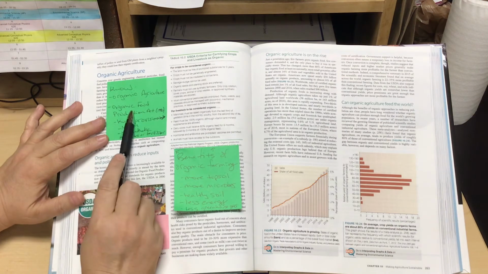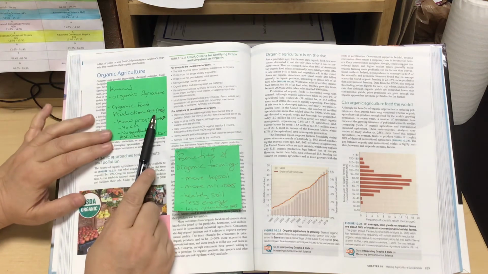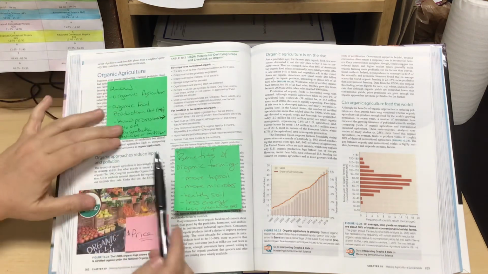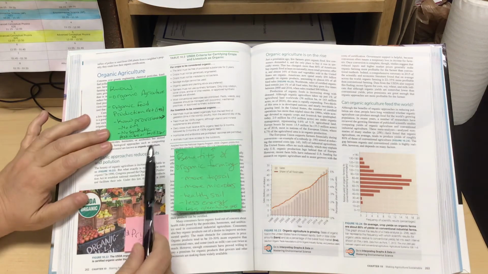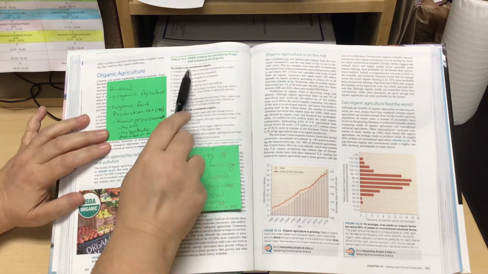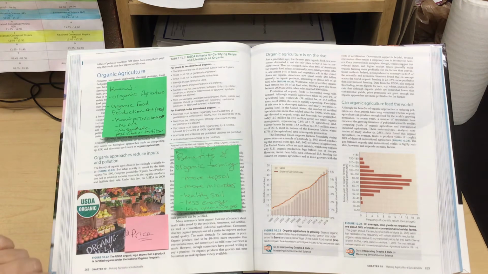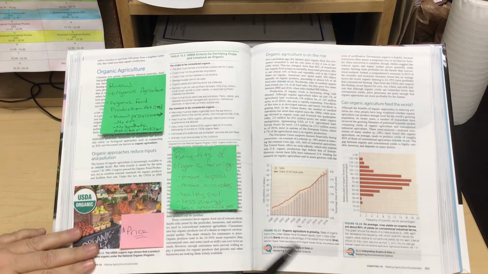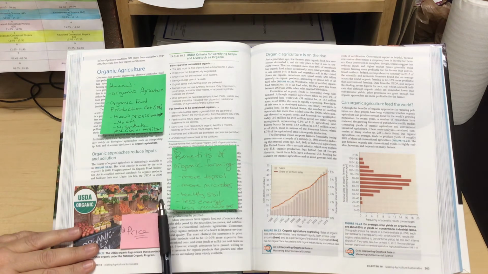You should know the Organic Food Production Act, which was in 1990, and that's under here. Actually, it's right here. And you should know the provisions. And so this is for crops to be considered organic, what types of things need to go on. So you need to have no prohibited substances for 3 years, and things like that.